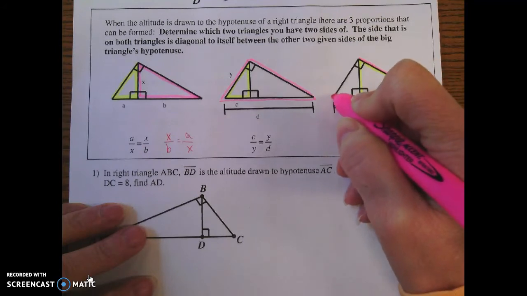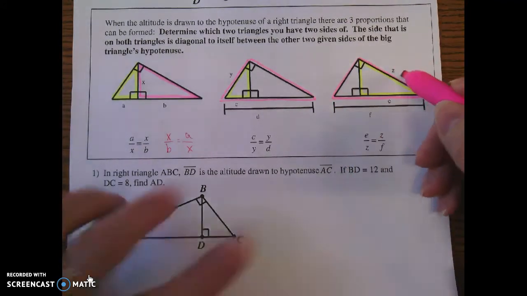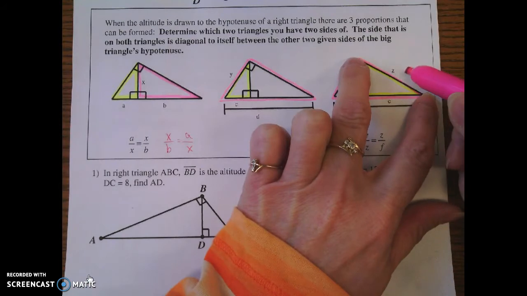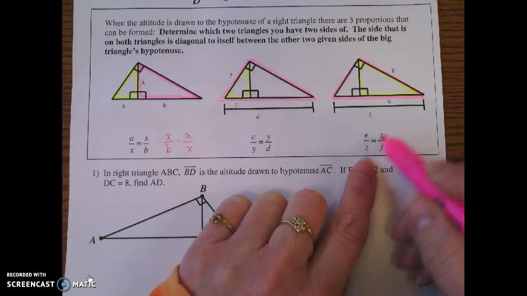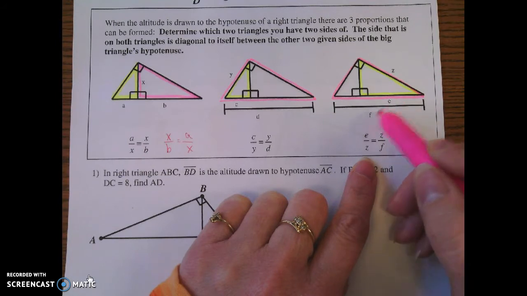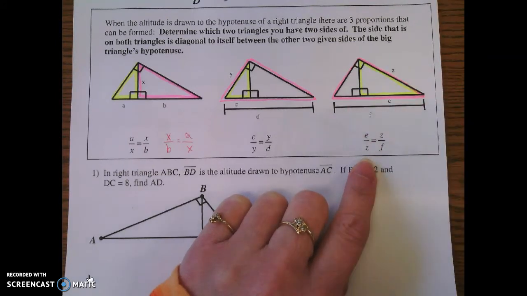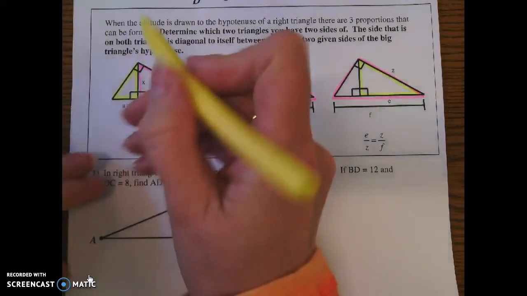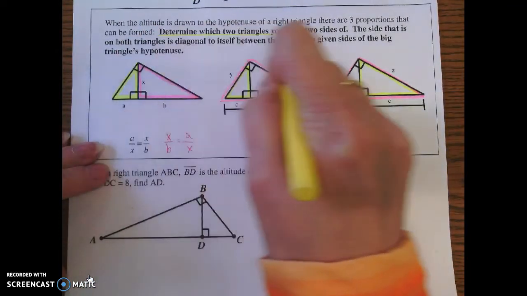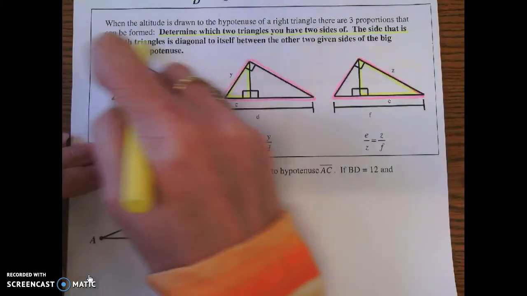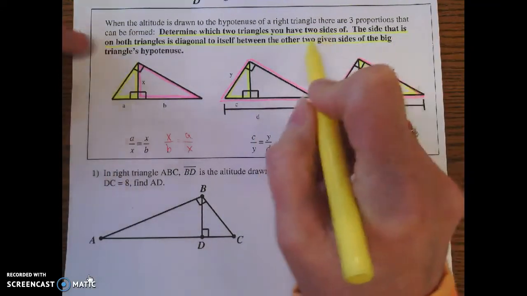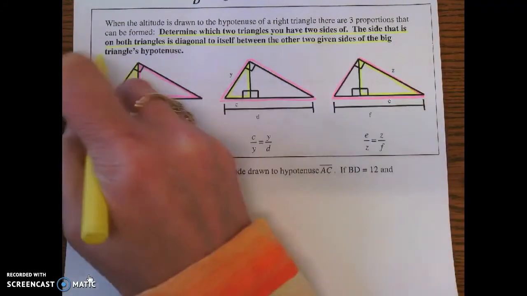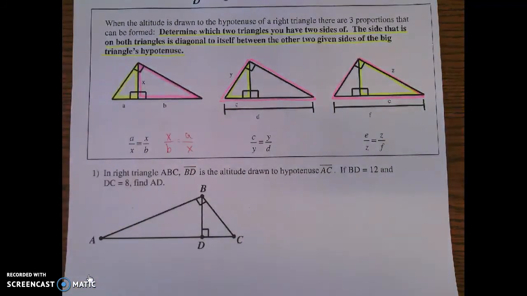So I'm highlighting the big one. And again, Z, this side has yellow and pink. That's going to be diagonal to itself between the other 2 measurements of the big triangle's hypotenuse. And that's how these go. So you just follow these rules right here. Determine which 2 triangles you have 2 sides of. That side is diagonal to itself in the proportion between the other 2 given sides of the big triangle's hypotenuse.